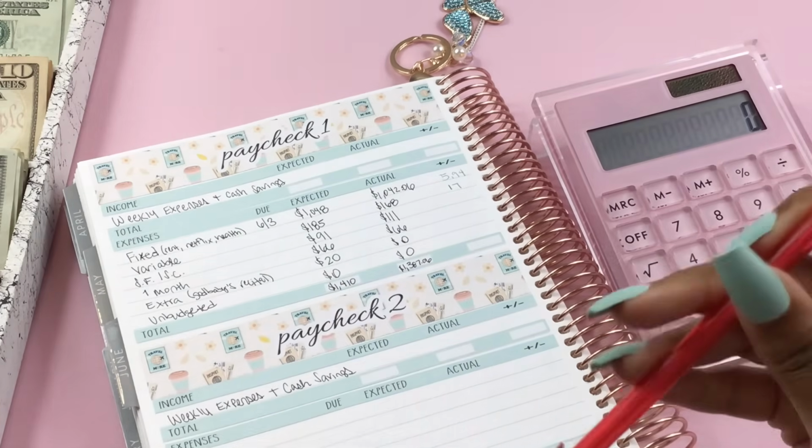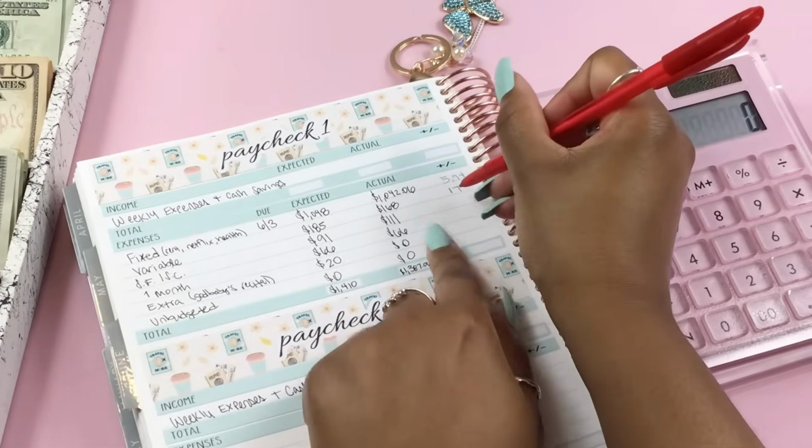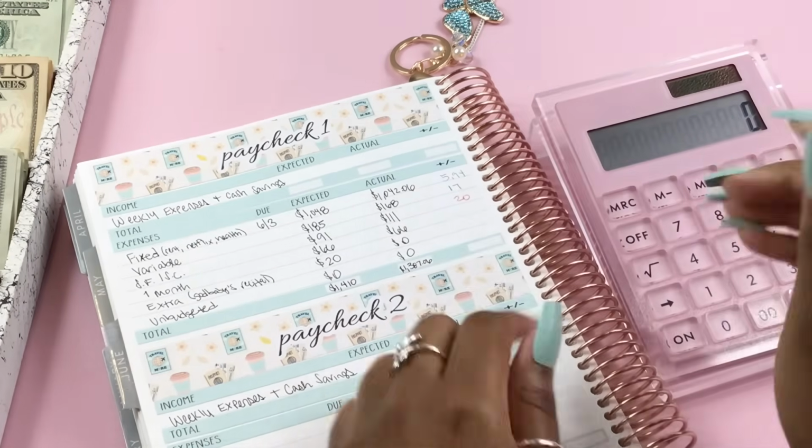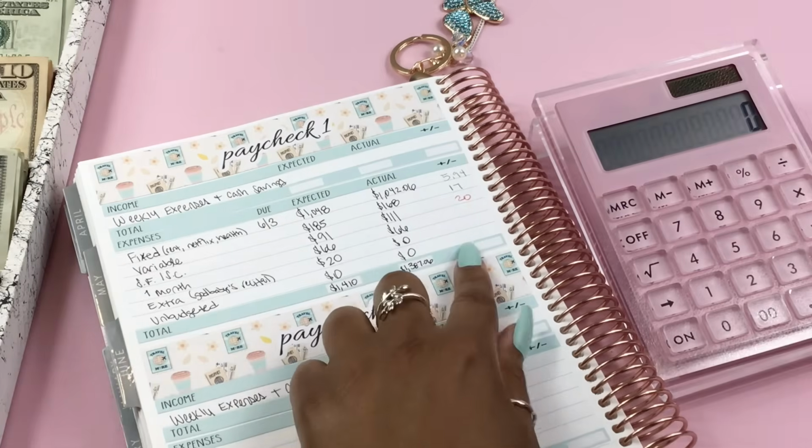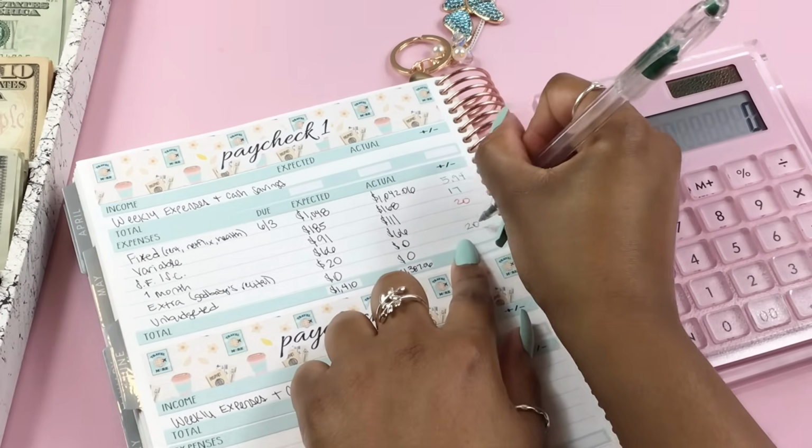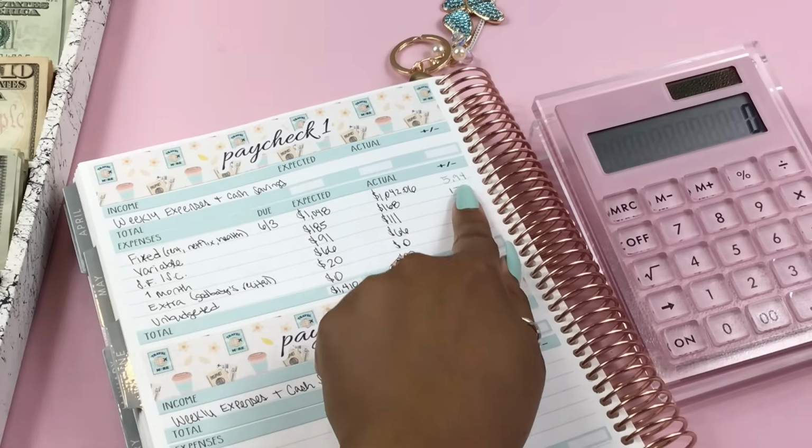For sinking funds and saving challenges, I totaled that amount, but I added my goddaughter's 20 there, which means I saved 20 here. So now I'm going to add these amounts.